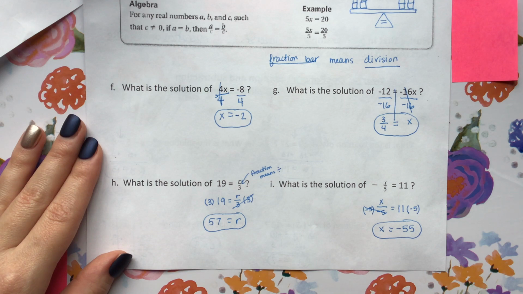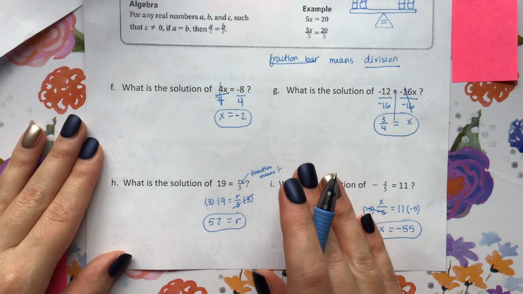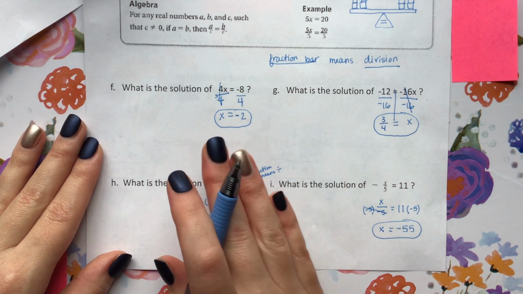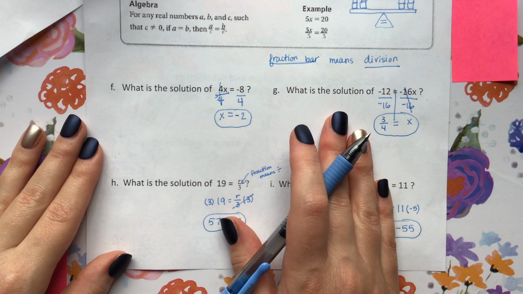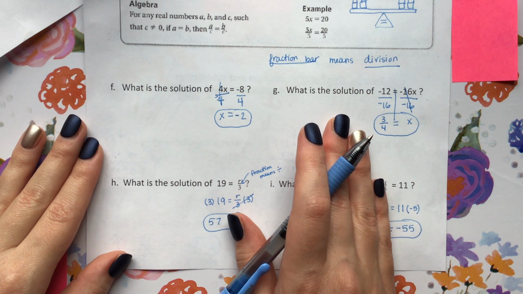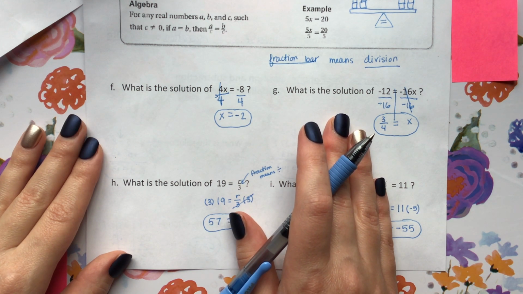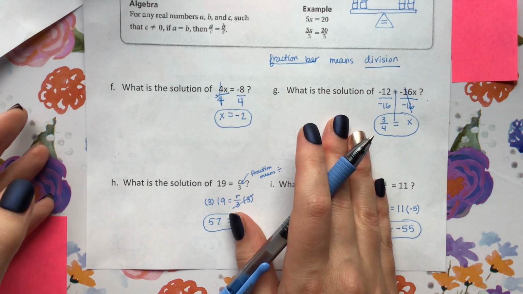One more time for good measure. Remember, whatever you do to an equation on the left side, you must also do the same thing to the right side. And to get a variable alone, you have to do the opposite of what you see.